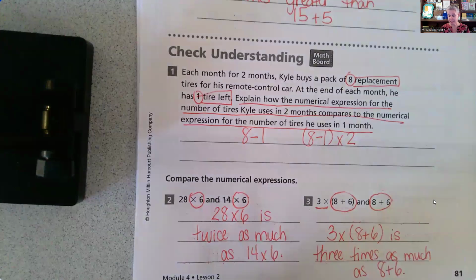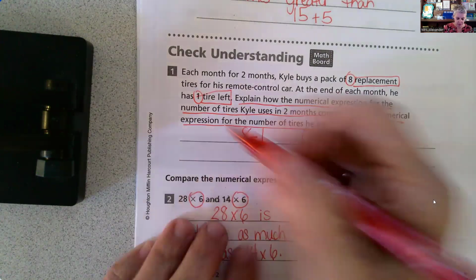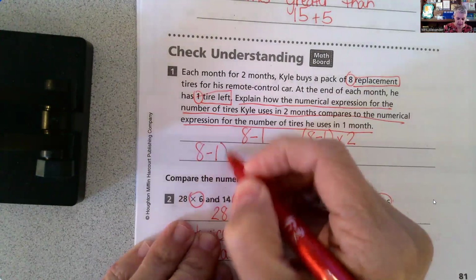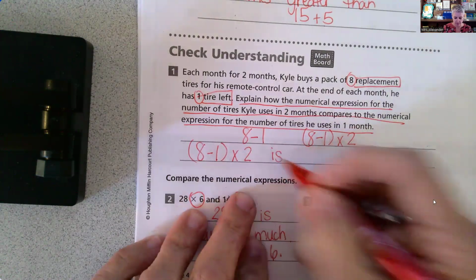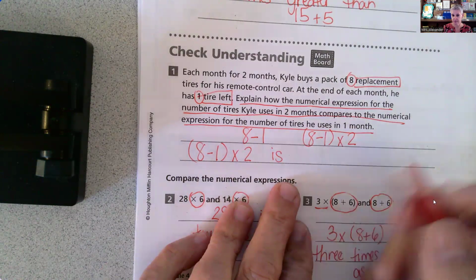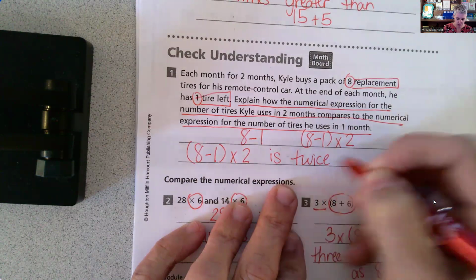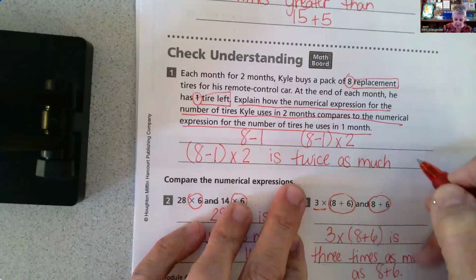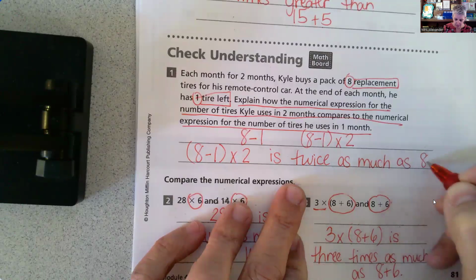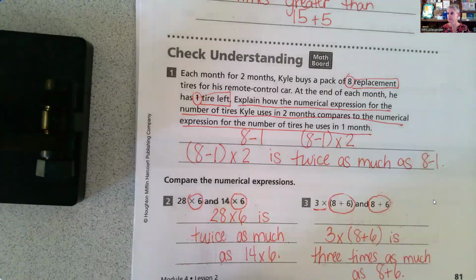Now I'm going to explain. How would I explain the comparison? I see what's the same. The difference of 8 and 1 times 2 is what? Twice as much, twice as great, 2 times more than 8 minus 1. So right here, this wording could be a little bit different again.